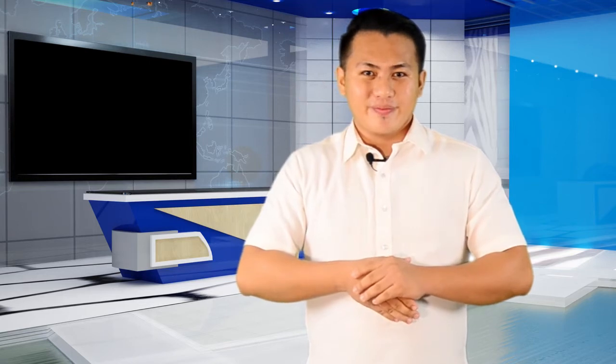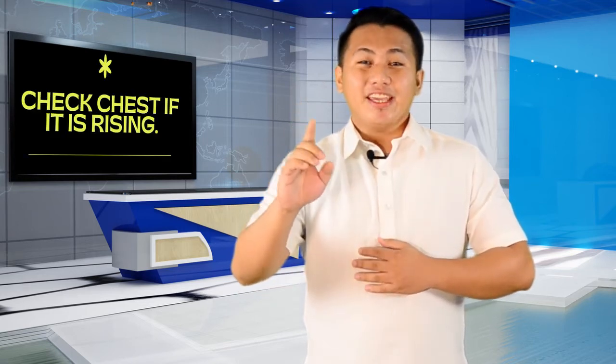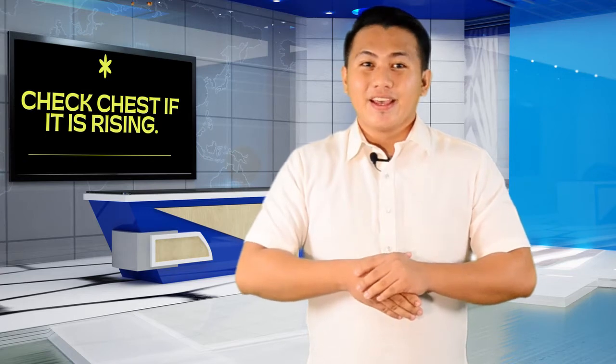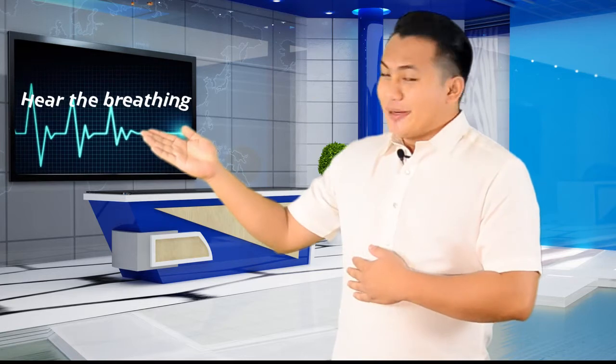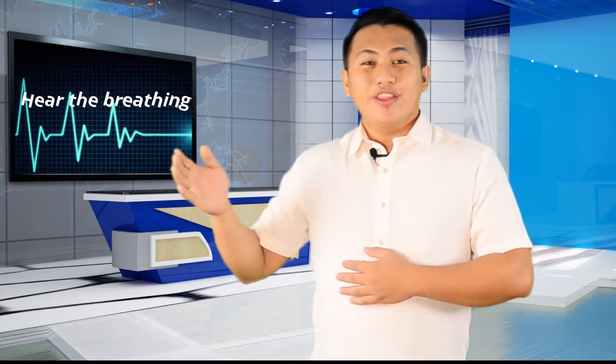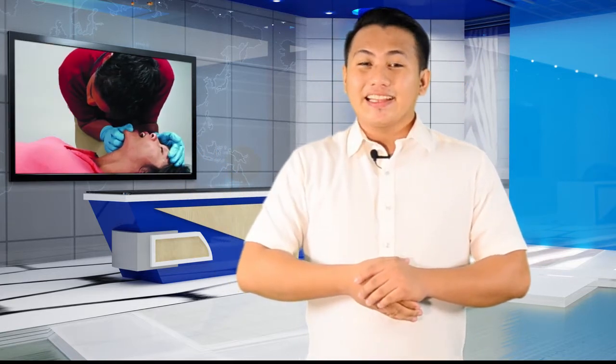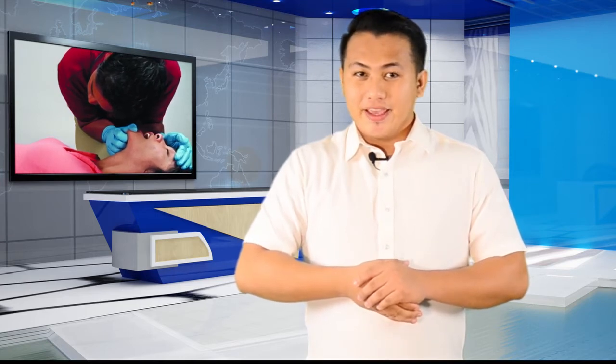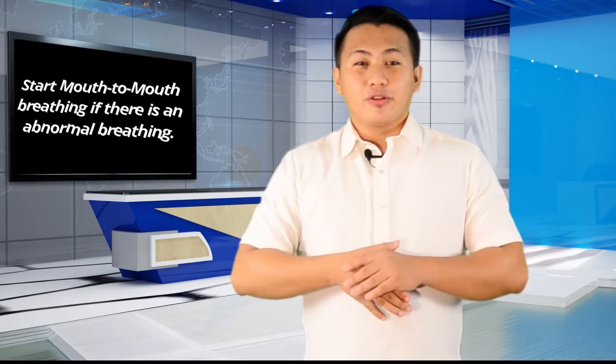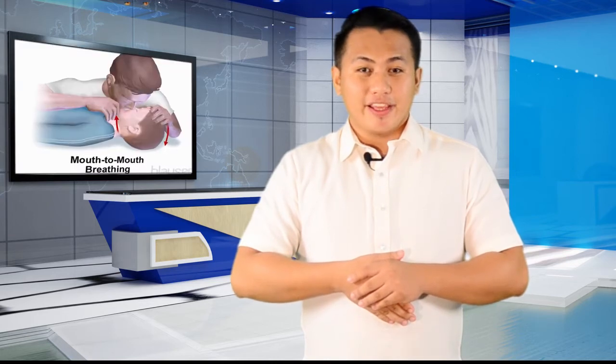In performing this, you must do the following. First, check if the chest is rising. That is the most observable thing to notice if the victim is breathing or not. Second, hear the breathing. Do this by placing your ear slightly above the mouth of the victim and check if the victim is not gasping for air. Then third, start mouth-to-mouth breathing if there's an abnormal breathing.